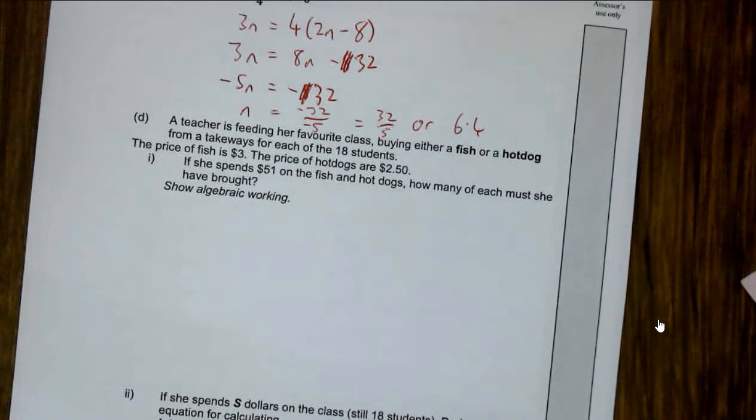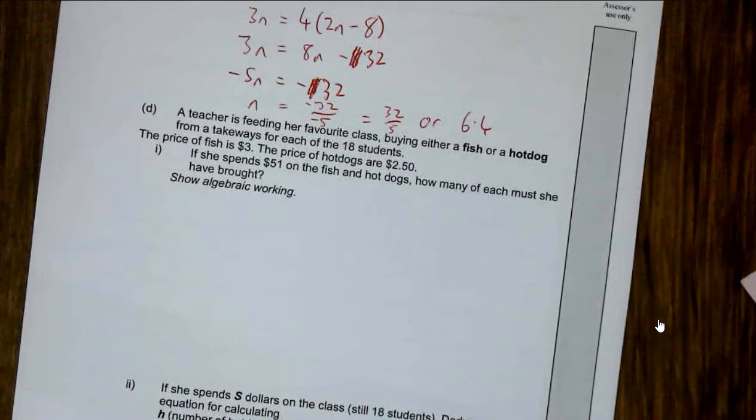Okay, this question here, I've put some questions up on Classroom which are similar to this one and the rearranging one we just did. The reason being that the MCAT, as you've seen, is quite wordy, so I've focused on the wordy questions, and in particular the simultaneous equation ones where you have to first decide what your equations are going to be. So if we look at this, we've got fish and hot dogs. What do we know? What's one thing we know? Yeah, one fish is $3, one hot dog is $2.50. Each student is getting one or the other.